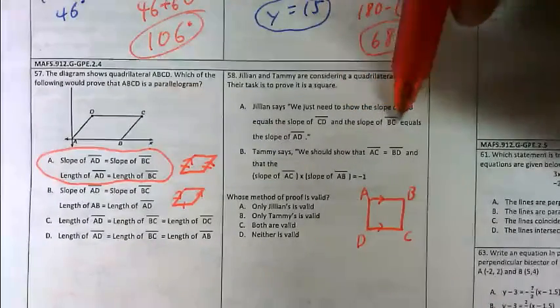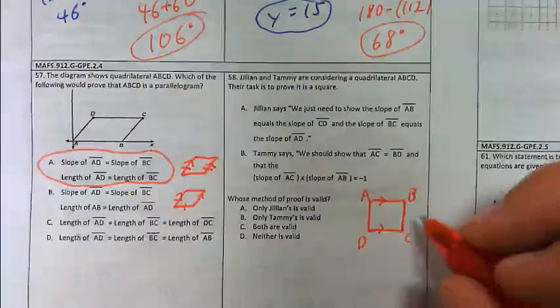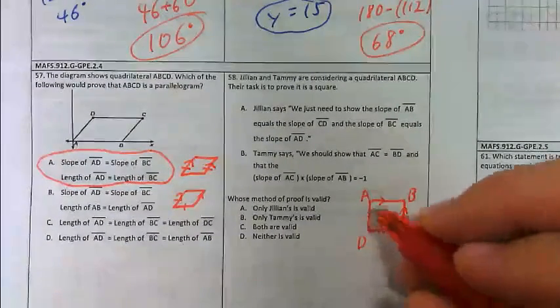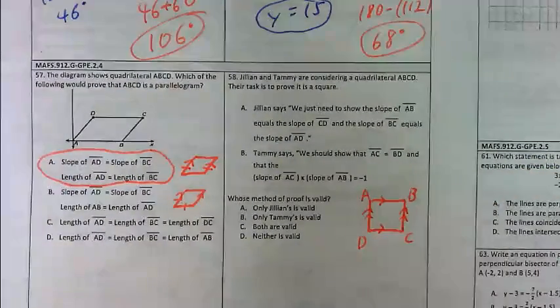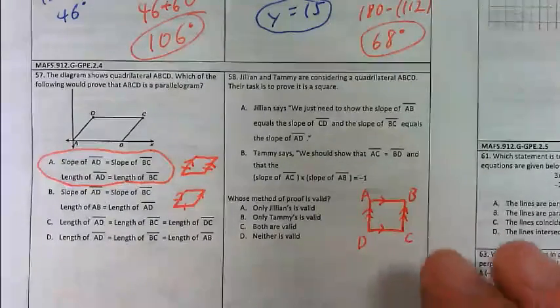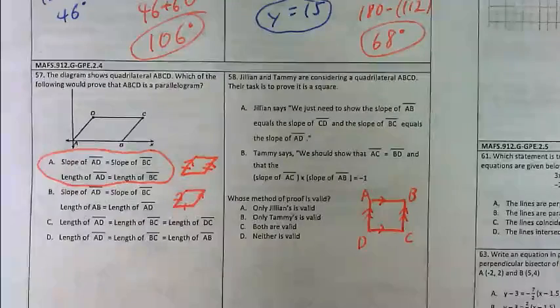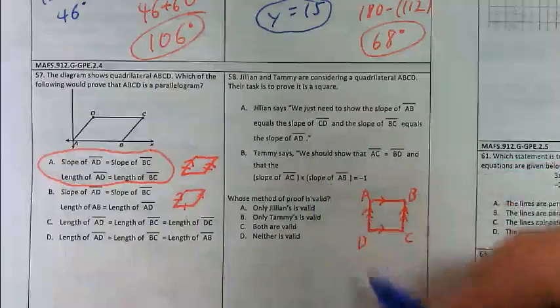And the slope of BC equals the slope of AD. So that would tell us these two are parallel. All we just did was classify this as a parallelogram by doing that. So that's not enough to know it's a square. That's enough to know it's a parallelogram, but not enough to know that it's a square. All right, let's go to the other ones.